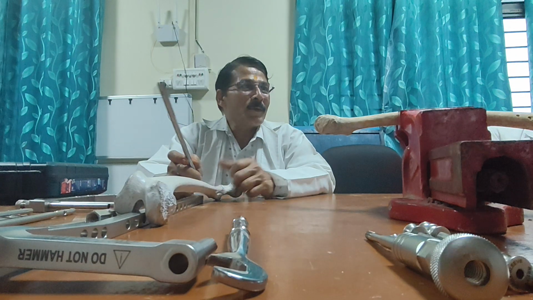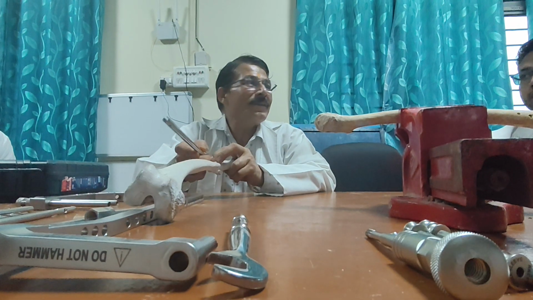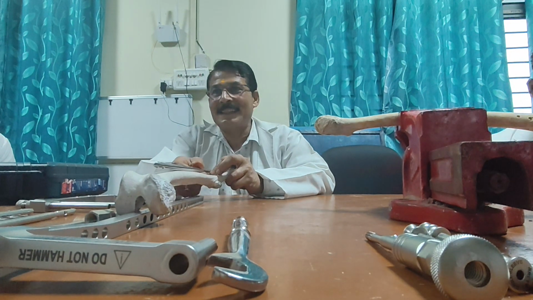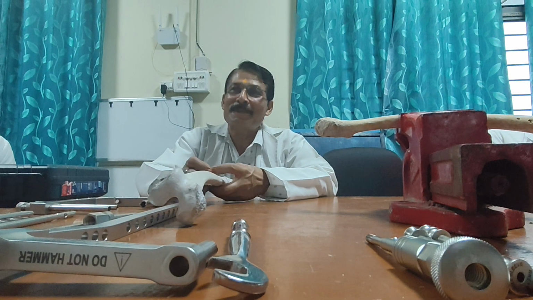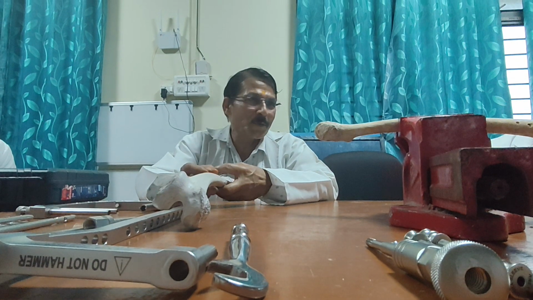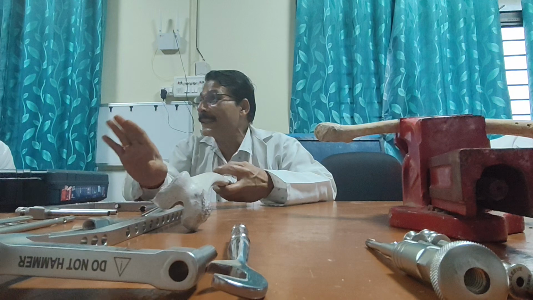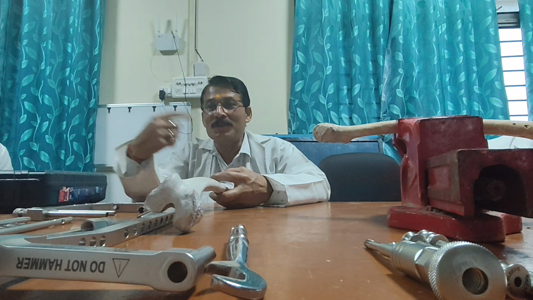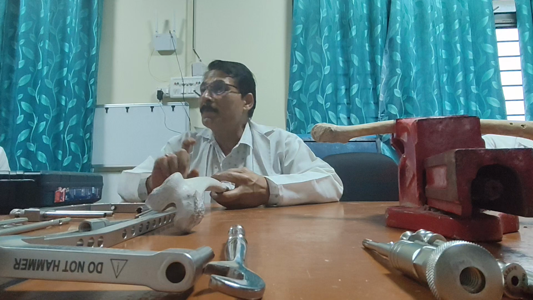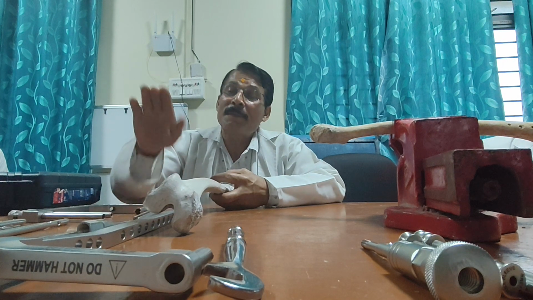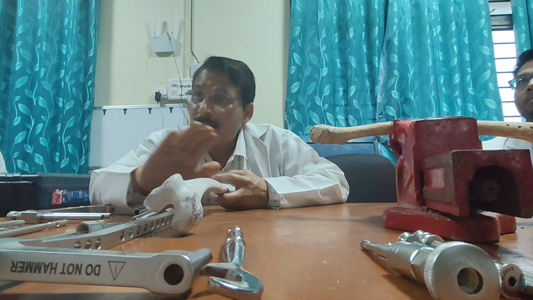The problem was rotatory instability, which had to be addressed. That is why they came up with this technique, around 1970. Nowadays it is the gold standard technique, not only for the femur but also for other long bones. Today's concept is that most diaphyseal fractures of the long bone are addressed by intramedullary fixation.